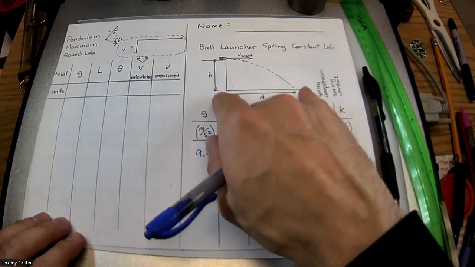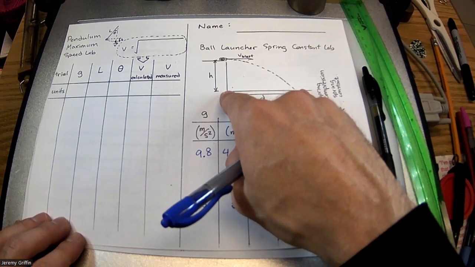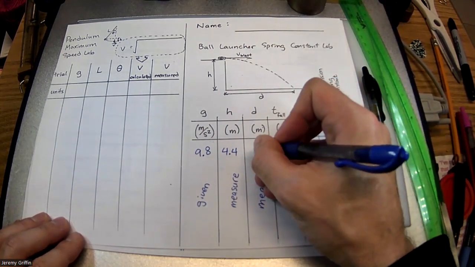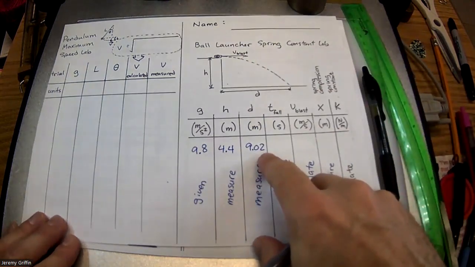All right. What was one of your horizontal displacements? 9.02. 9.02 meters. All right, so like 9.0 meters, right?